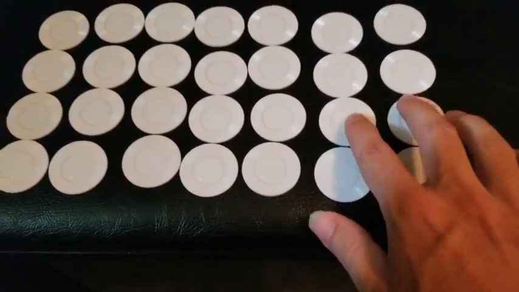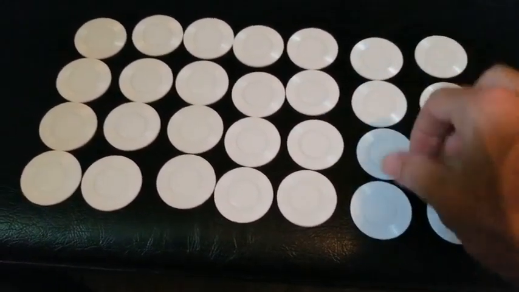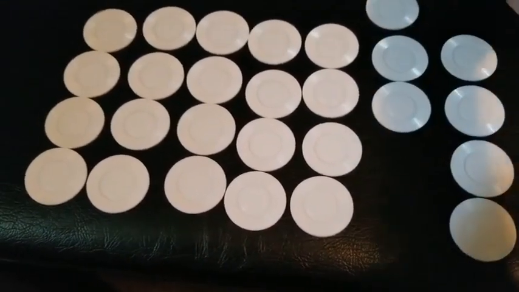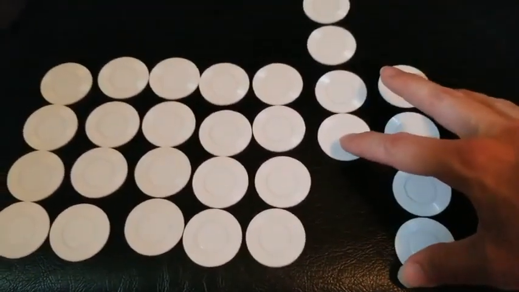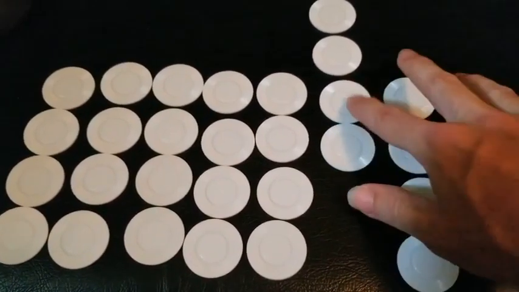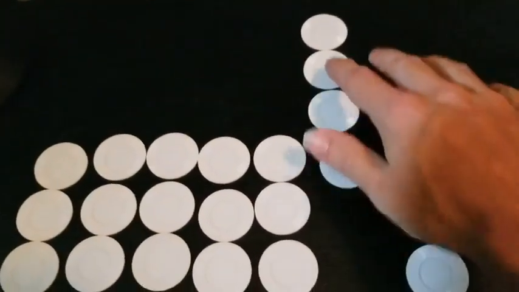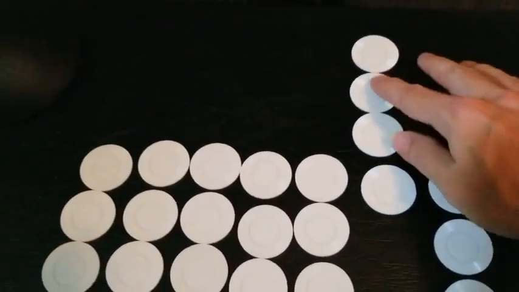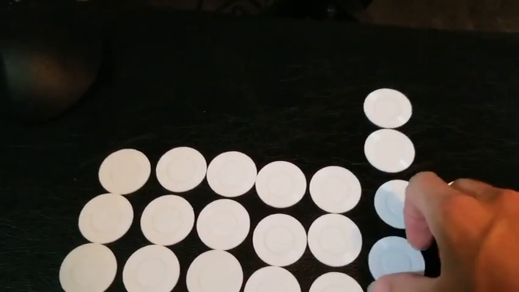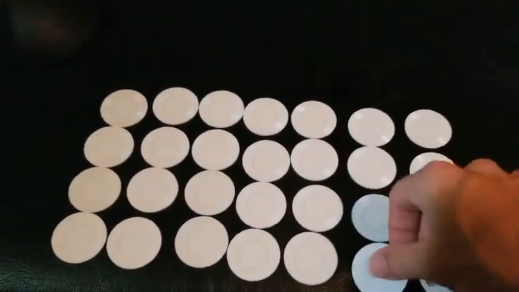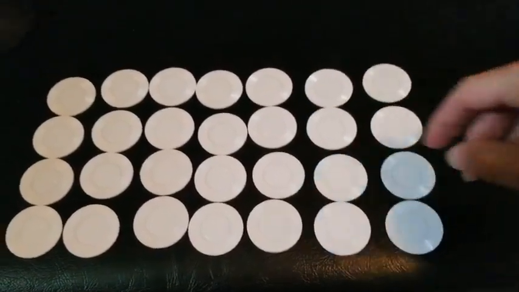Here we have A, C, E, G. C, E, G, A. E, G, A, C. And G, A, C, E. Or E, C, A, G. C, A, G, E. A, G, E, C. And G, E, C, A.